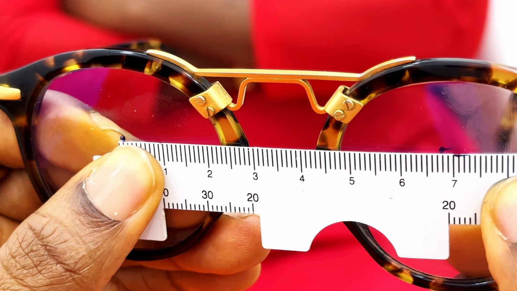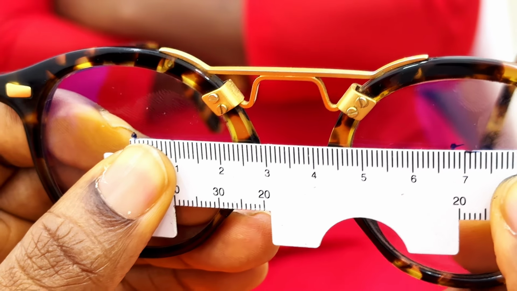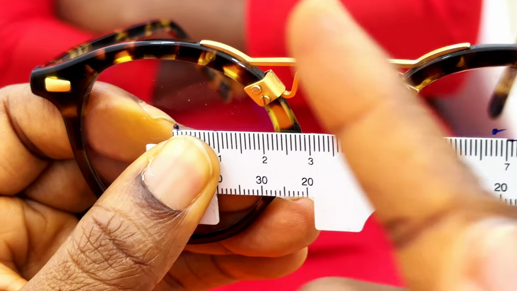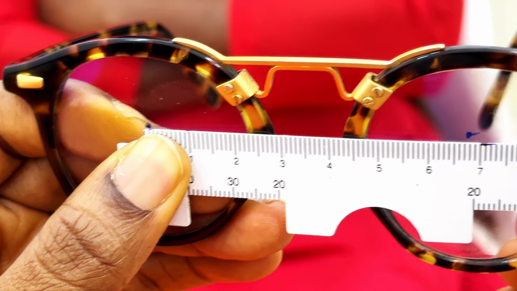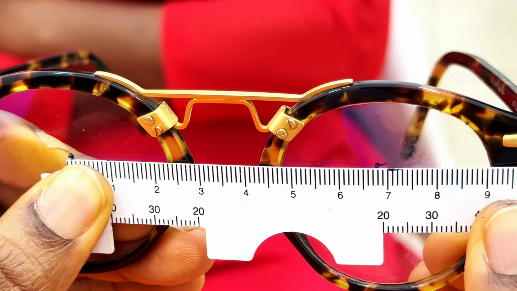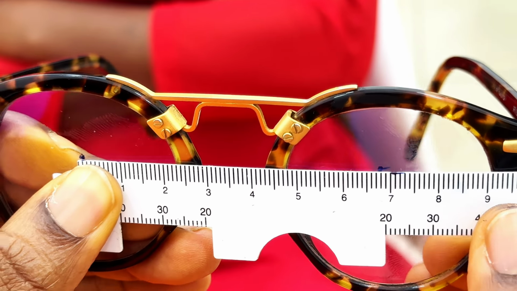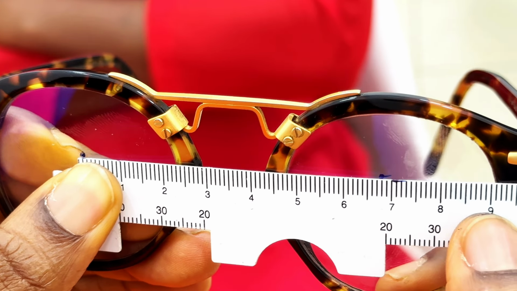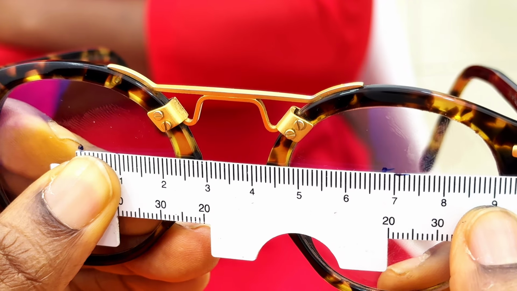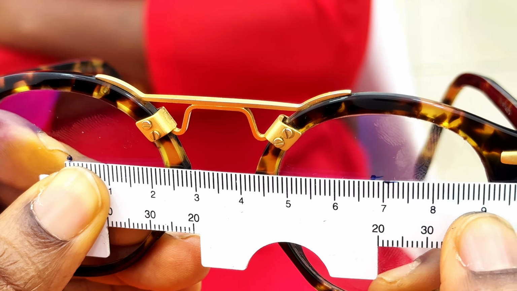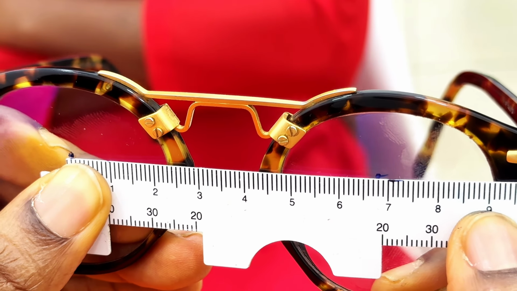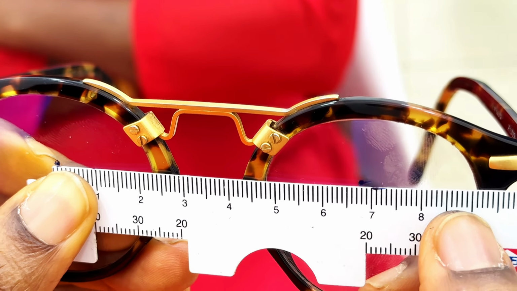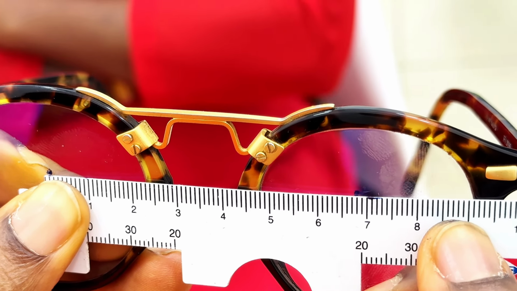So let's get our monocular PD. For our right monocular PD, we measure from the right dot to the center of the nose bridge of this frame. And from the right dot to the center of this nose bridge is about 36 mm. That is for your right PD. So how do you get your left PD? You just simply subtract the 36 mm from 68 mm, which is what we got as the binocular PD.